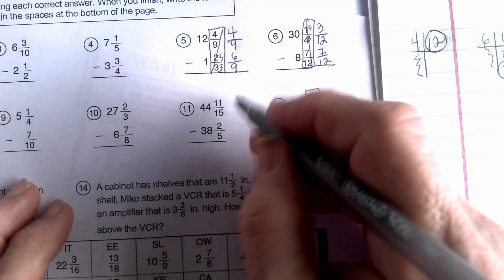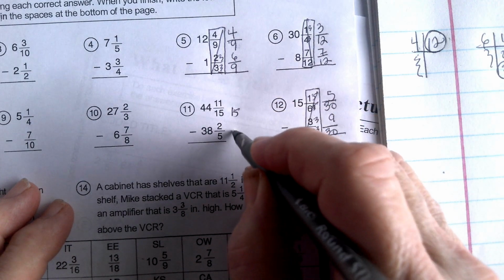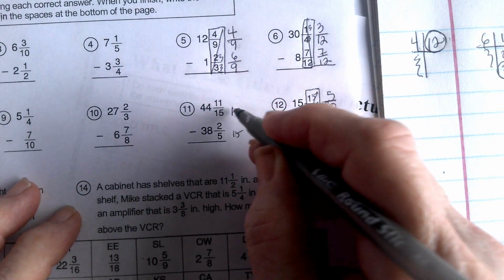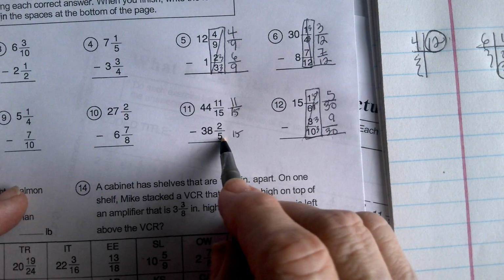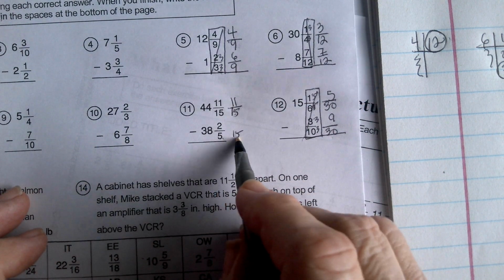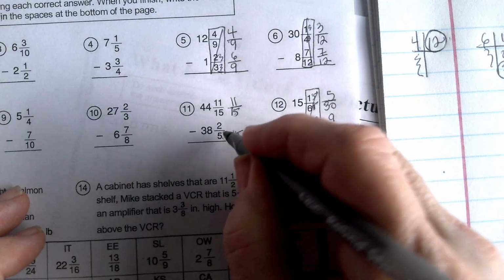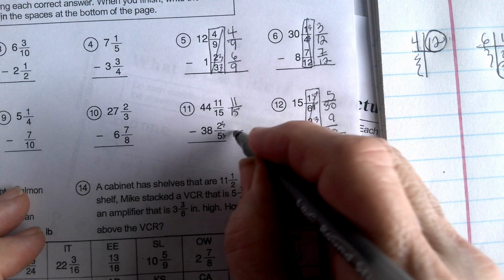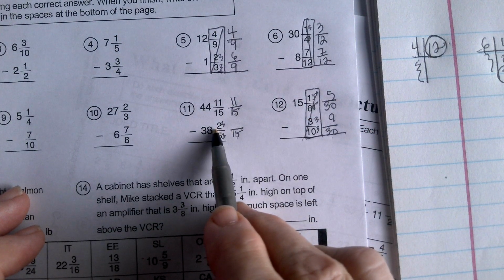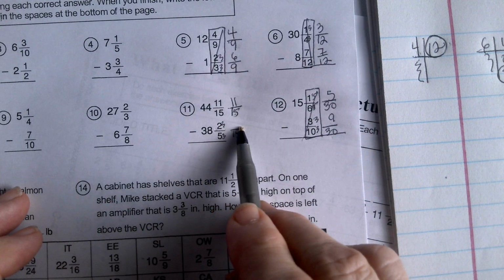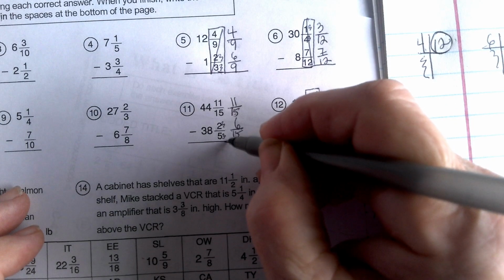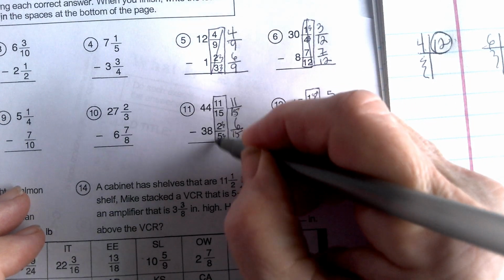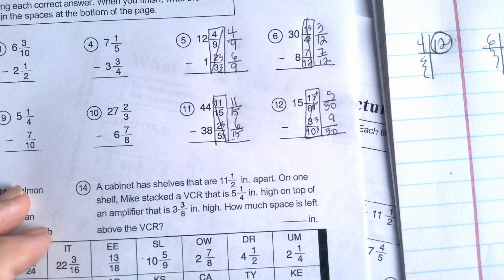15. You guys are getting good. 15 and 15. So the top one didn't change. So it stays 11. What do we multiply this 5 times to get it to be a 15? 3. Times 3 and 3. So 2 times 3 is what? 6. And we're going to do 1 more, and then we'll go back and solve it.